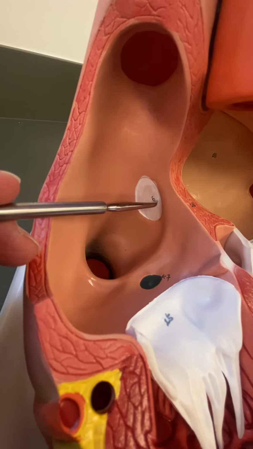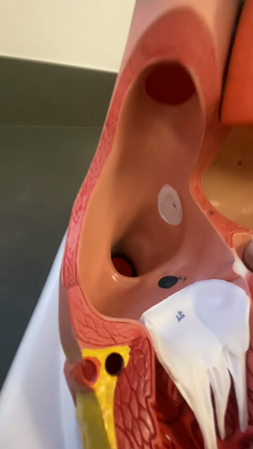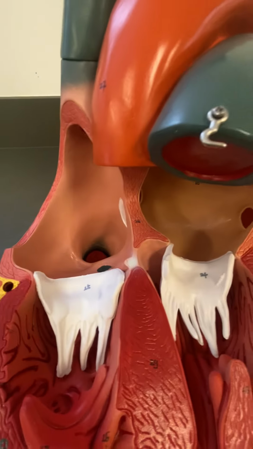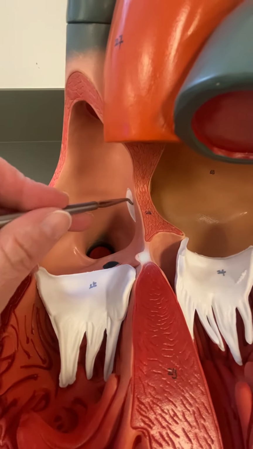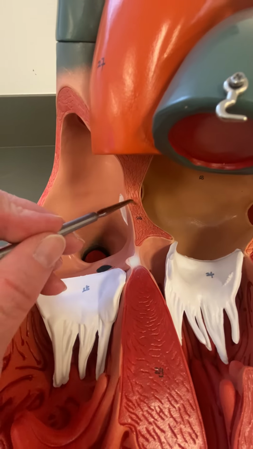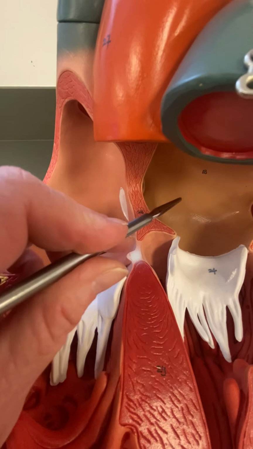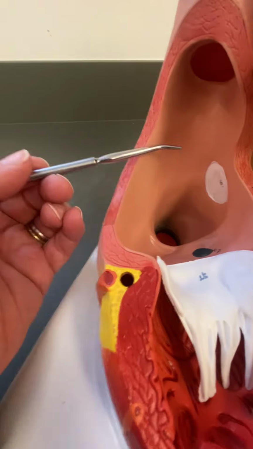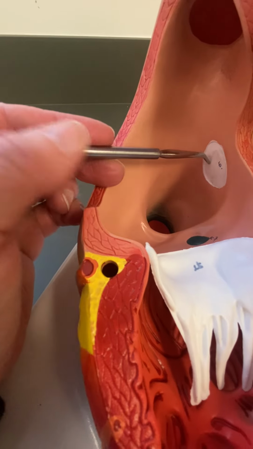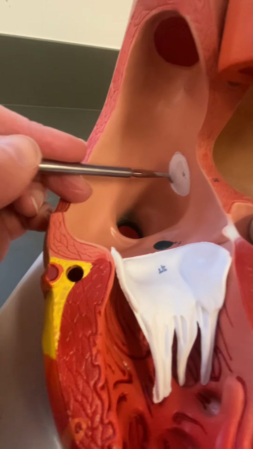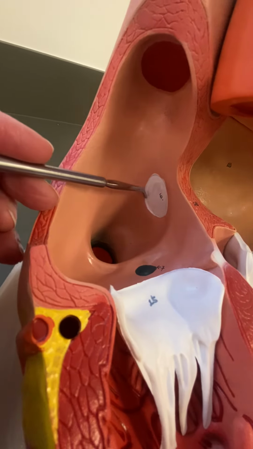The fossa ovalis is a remnant of an opening between the right and the left atrium. This is the interatrial septum that separates the left and the right atrium. The fossa ovalis would be a remnant of a fetal structure called the foramen ovale.